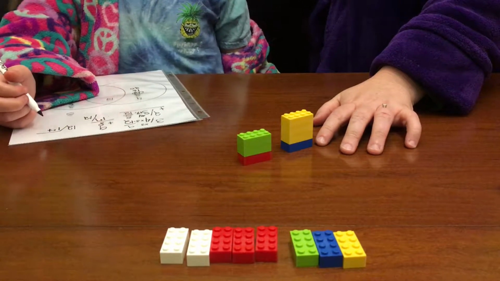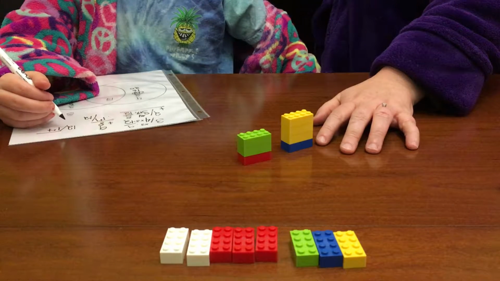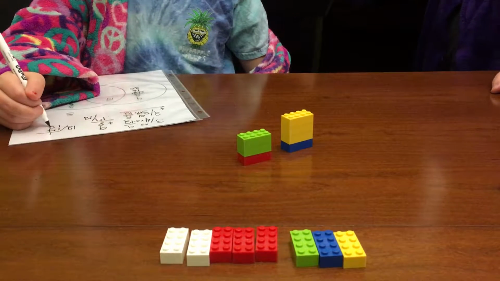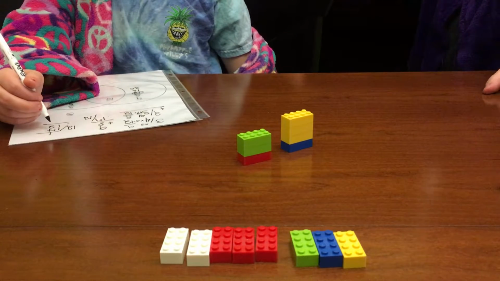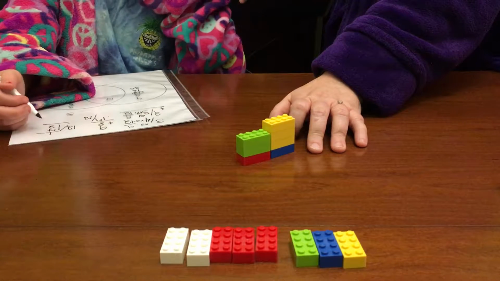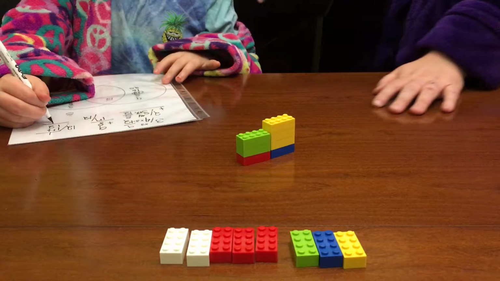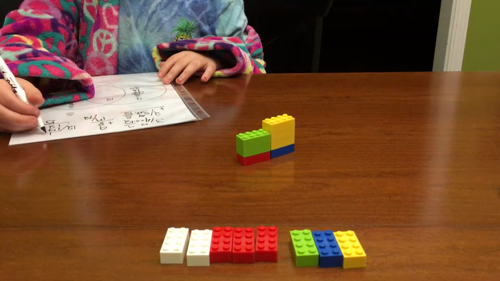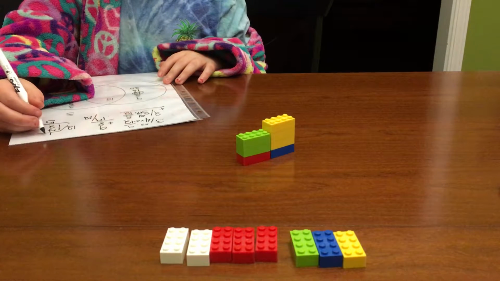So that would go into 17 how many times? 12 into 17. Just one, right? Okay. Then you do what? You subtract, because we learned that when we learned how to do division. Okay, so that would be 5. Okay, and then that 5 would go over what? 1 and 5 twelfths.